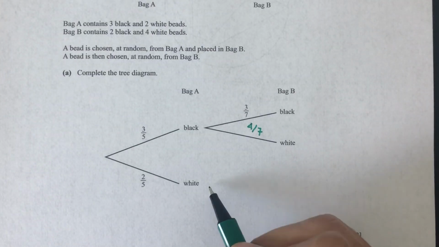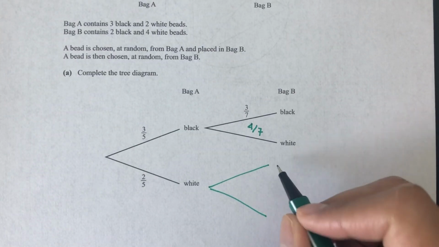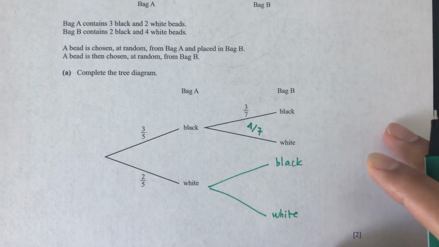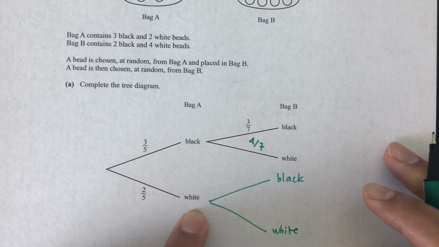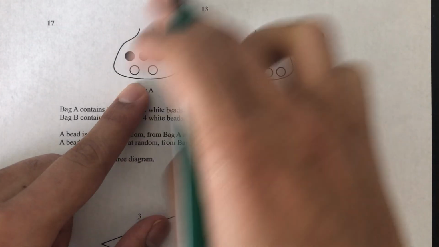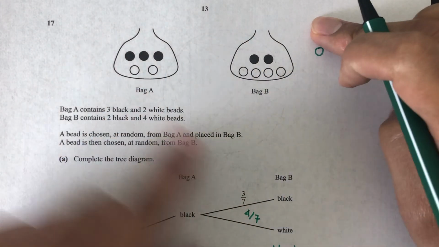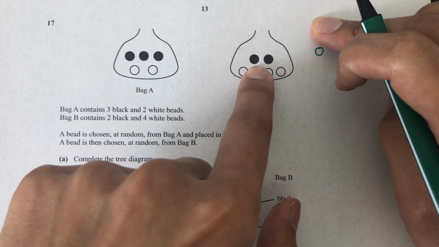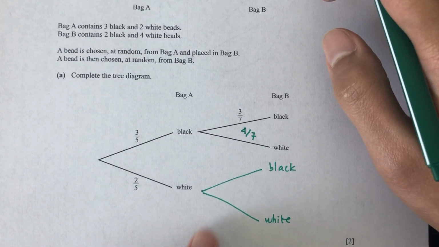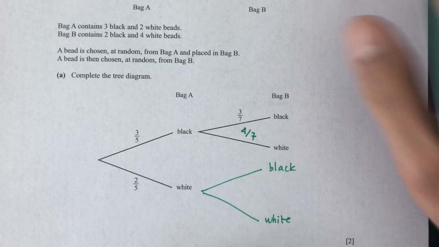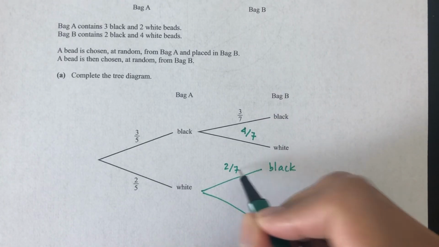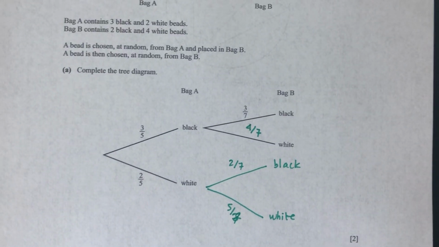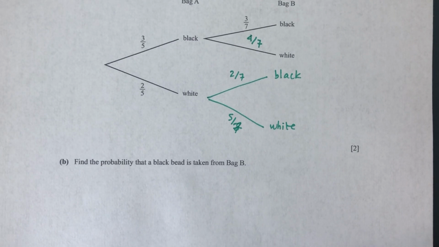Okay, same thing here. We have to draw the lines. That will be black and white. So if we have chosen a white bead from bag A and put the bead into bag B, we will have 5 white and 2 black. So the chance of choosing a black will be 2 over 7 and 5 over 7 for white. Right. Okay, so now moving on to part B.